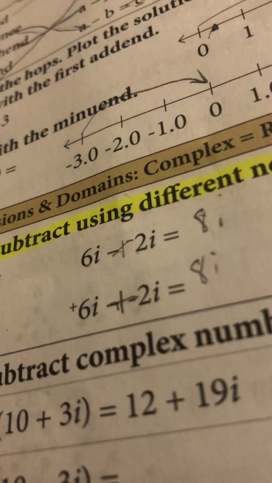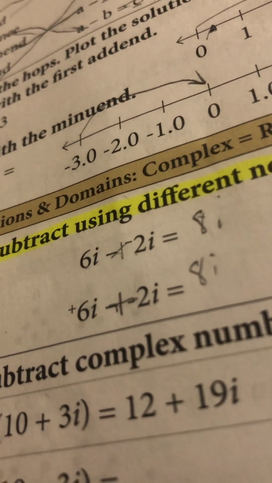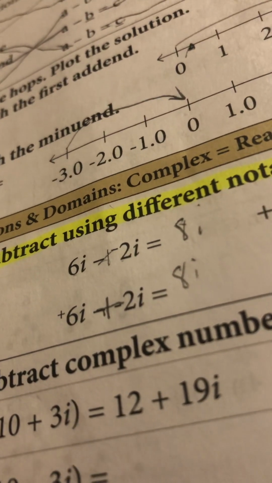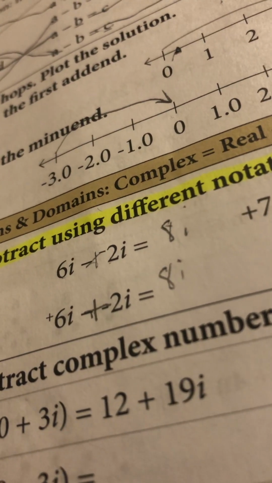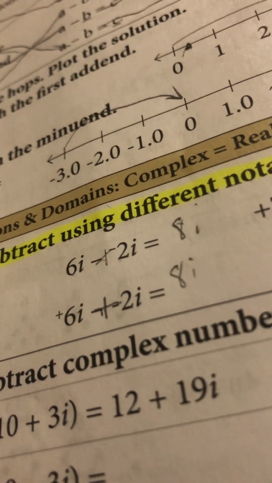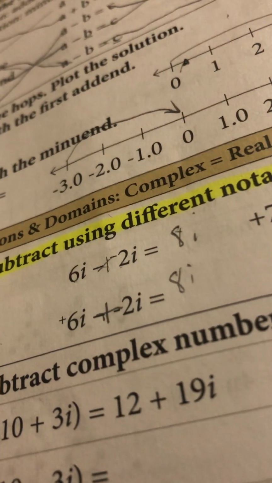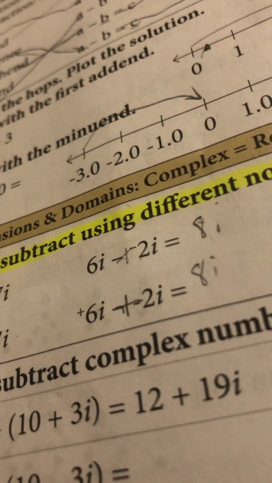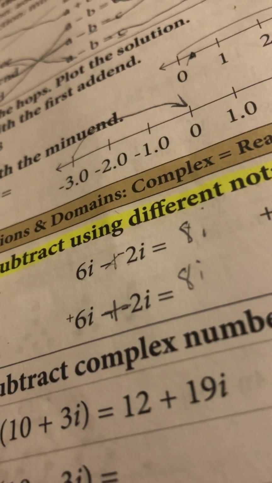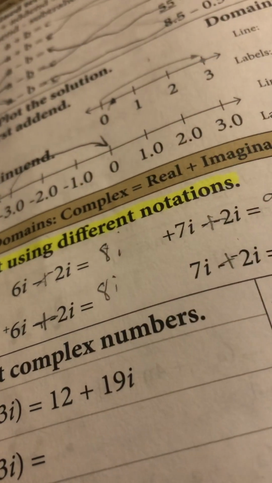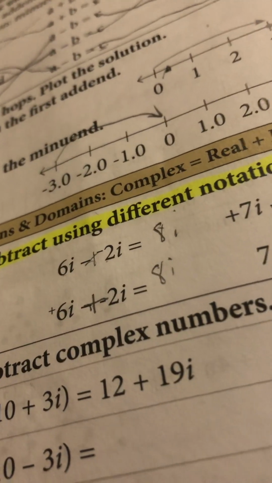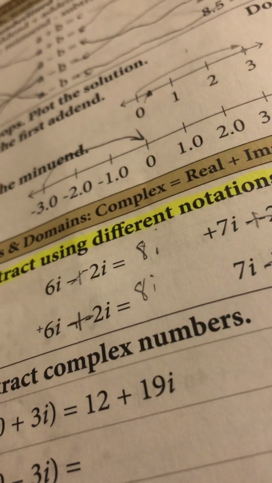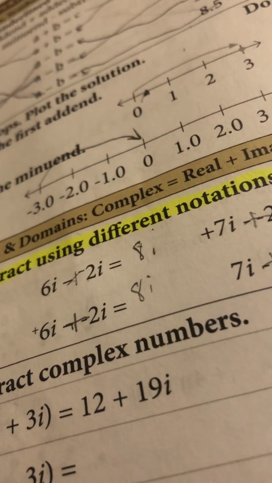So 6i minus negative 2i equals what? 8i. Because 6 plus 2, because two negatives is a positive. 6 plus 2 equals 8i. And over here, they're saying positive 6i minus negative 2i. See, they wrote it differently. They're using a different notation. So 6 plus 2 is still 8i. Make sure that you're carrying your unit. That's how I look at it.